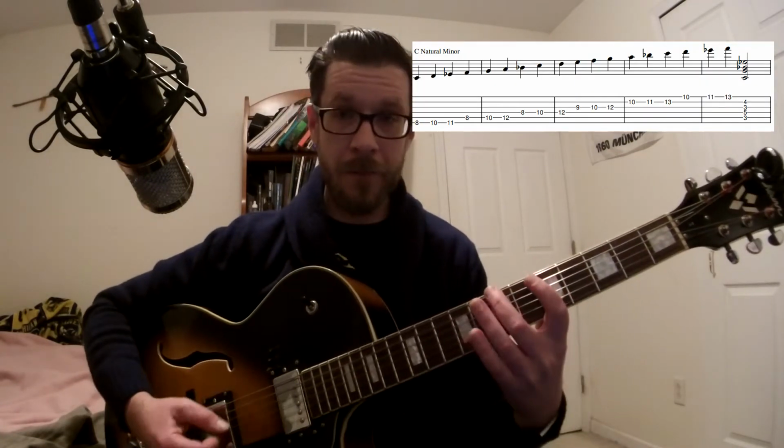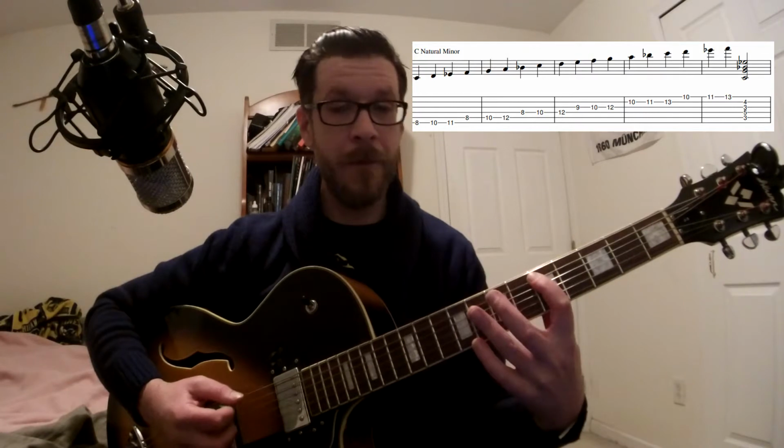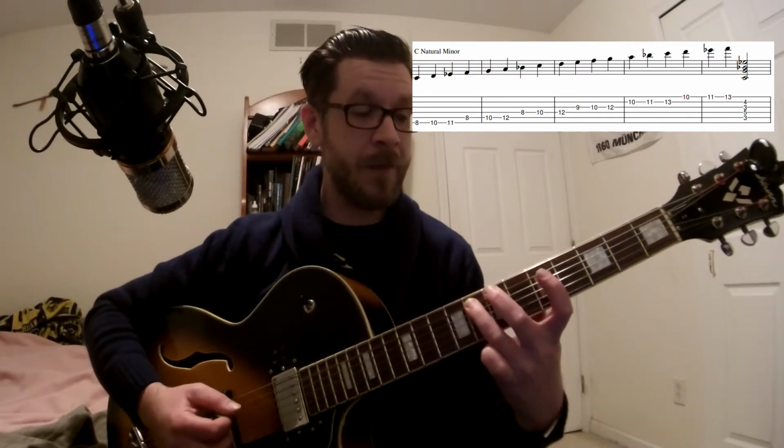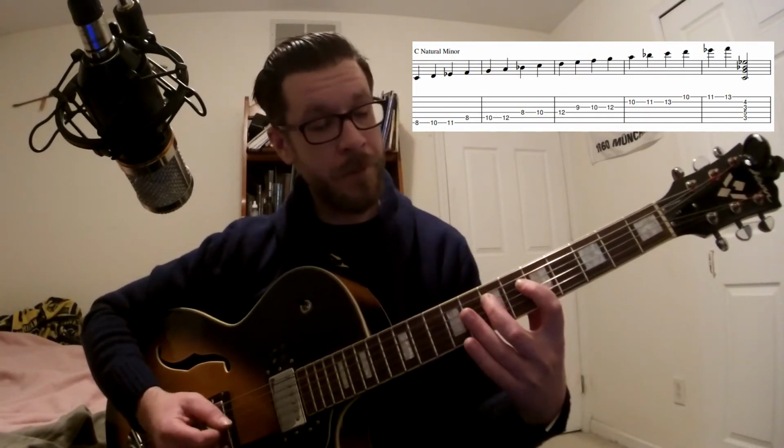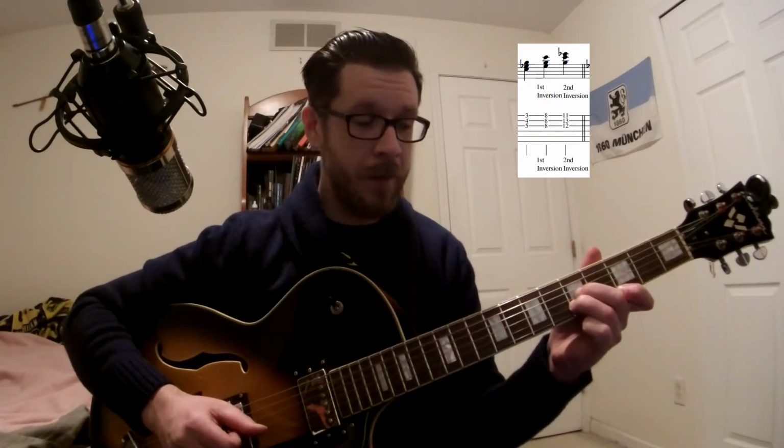Now, minor triads, like major triads, are built off of a scale, except not a major scale. They're built off of a minor scale. So root, second, third, fourth, fifth, minor sixth, minor seventh, back to the root. So we're going to use root, minor third, fifth, or in the case of C, right? So in C major triads, it was spelled C, E, G, right?